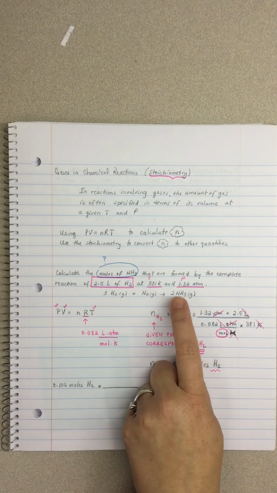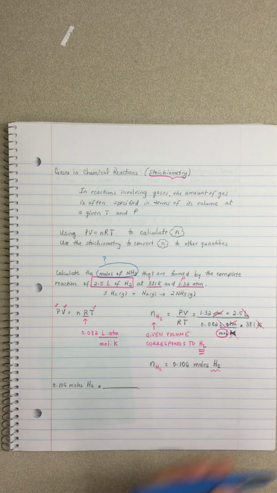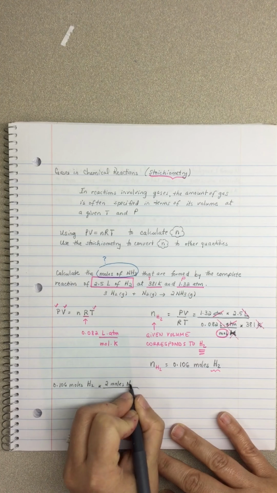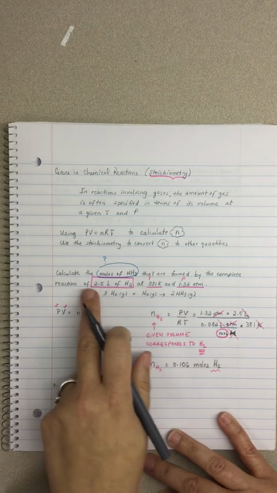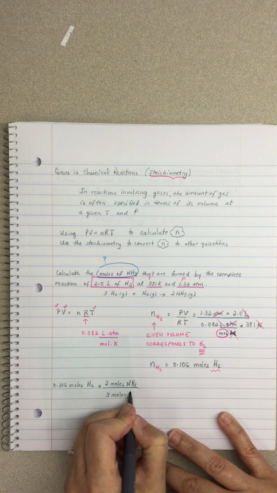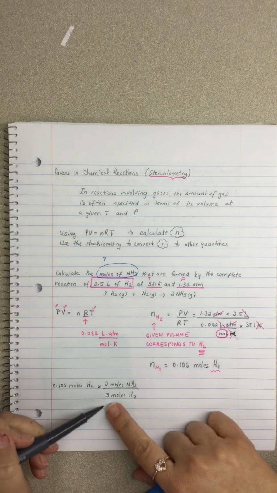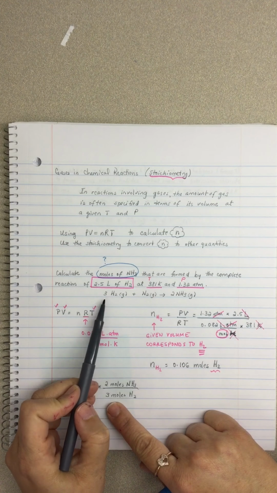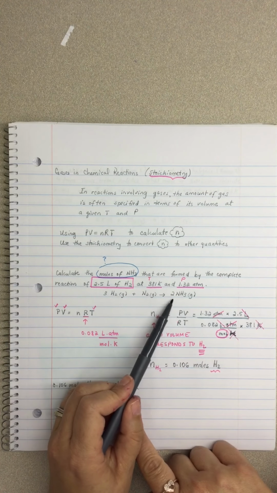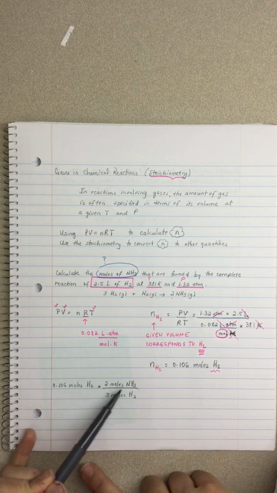So you're trying to get moles of NH3, which means that that number goes on the top part of your conversion factor, 2 moles of NH3 over 3 moles of H2. 3 moles of H2 is this one right here. 2 moles of NH3 is this one right there.